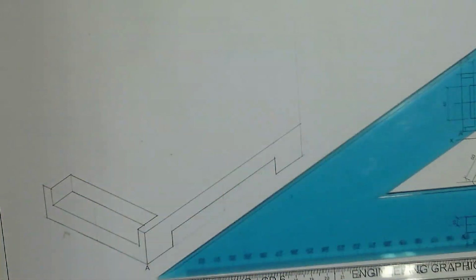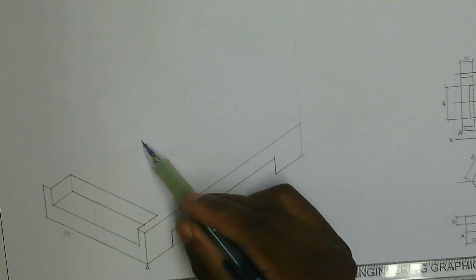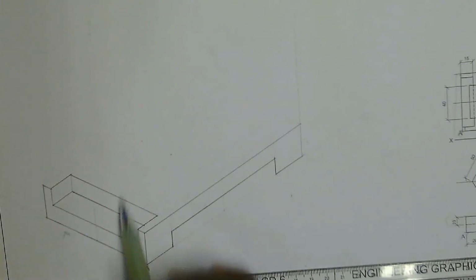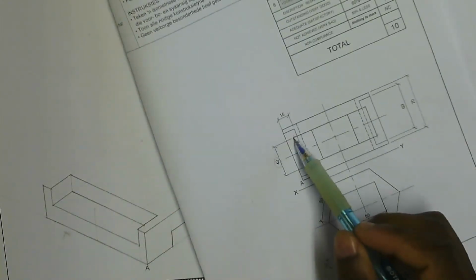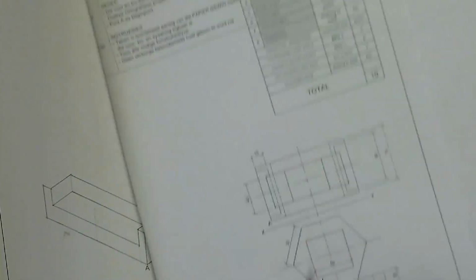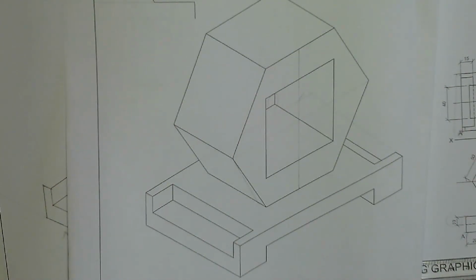Okay, that is what I have: a line on this 20, a line on that 20, and a line on the center. From here to here, that is 40, as it is given here. Now, remember, it must look like this.